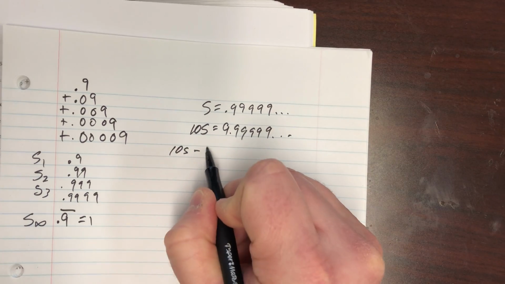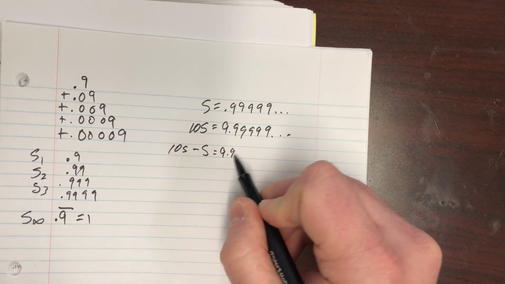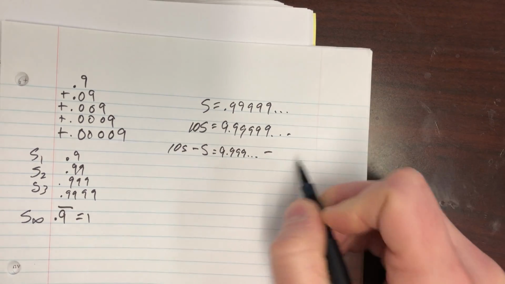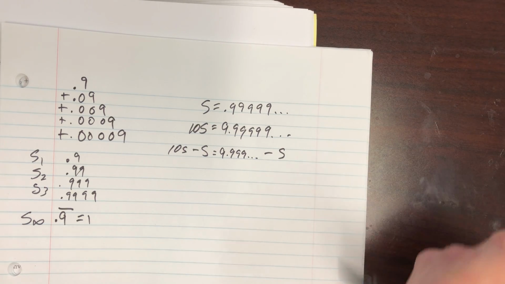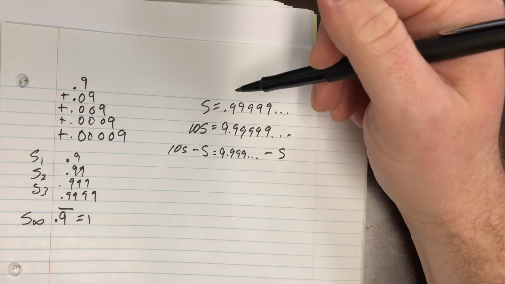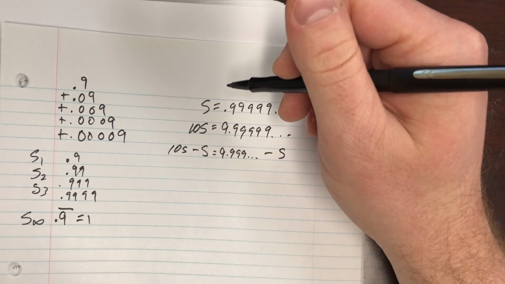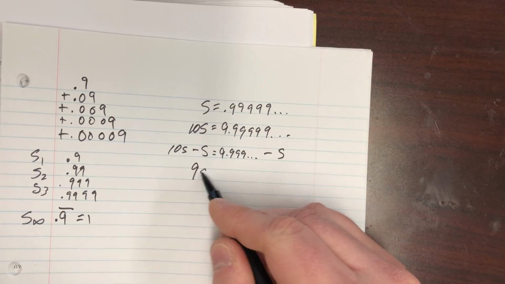So what would happen if I take 10S and I subtract S from it? That's the same thing as taking 9.999 and subtracting S from it, right? We're saying S to be like the sum, right? So, okay. Well, let's do some simplification, right? What's 10S minus S? 9S.